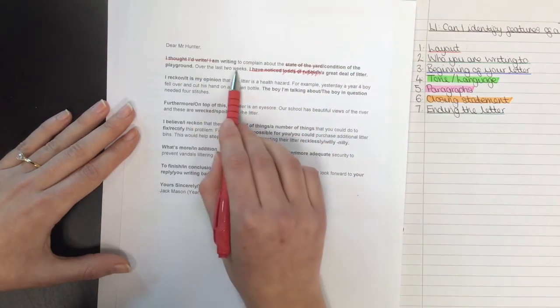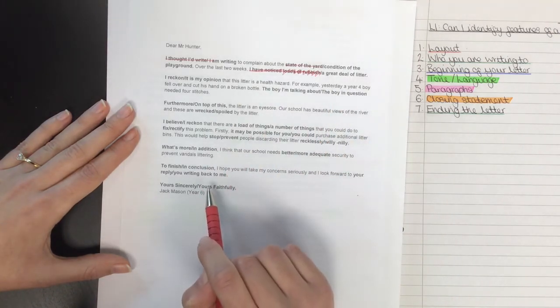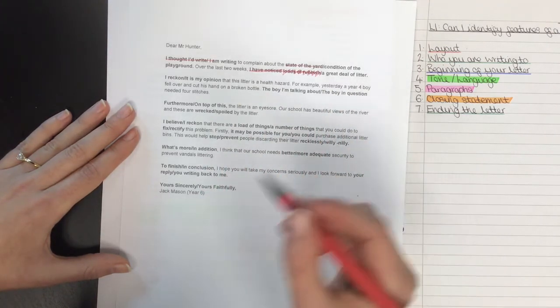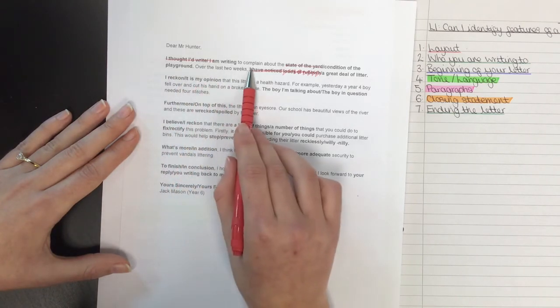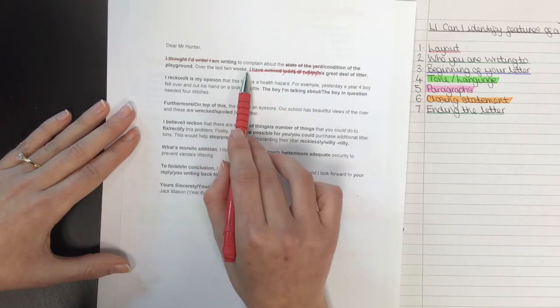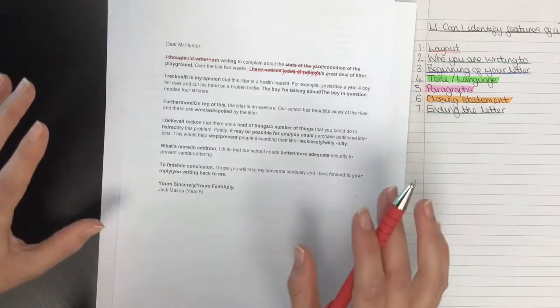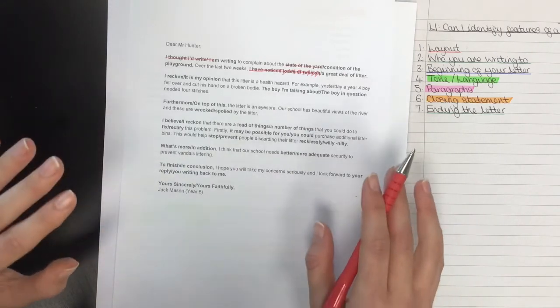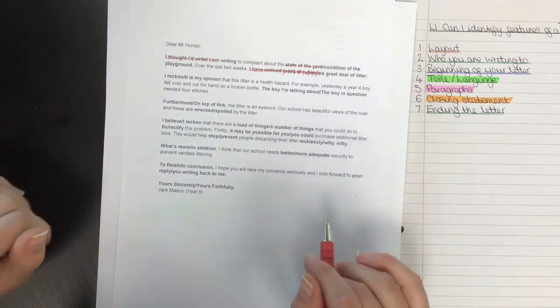Whereas if I'd picked the other option, it would read, I thought I'd write to complain about the state of the yard. Over the past 2 weeks, I've noticed loads of rubbish. Can you see the difference there? Just using slightly different language really changes the tone of a letter.